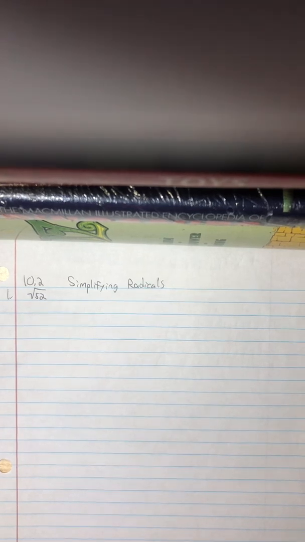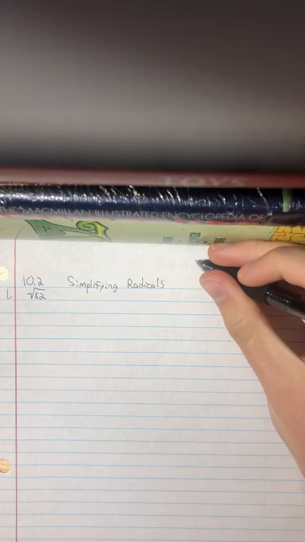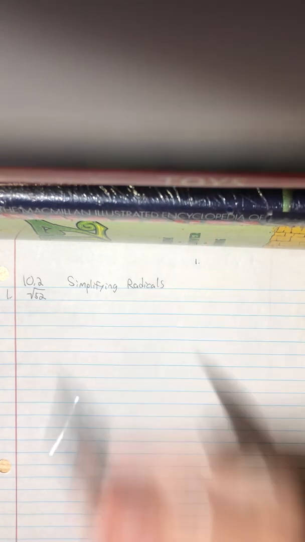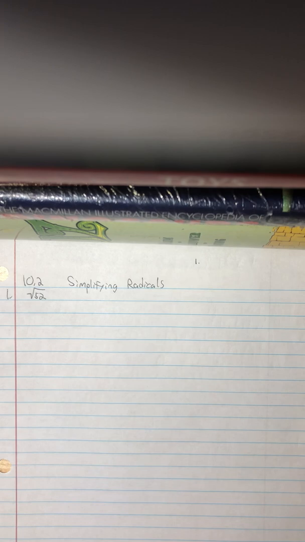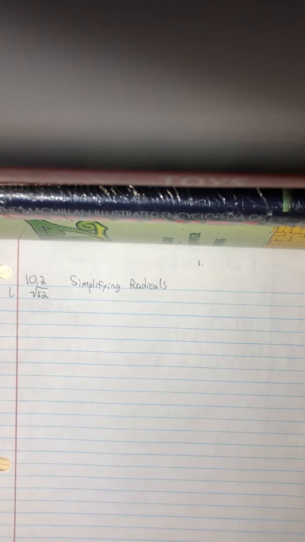Hi all. So for this next section 10.2, we're going to look at simplifying radicals. So we're going to be looking at different expressions with radicals inside and learning how to simplify them. To simplify them, there are three basic things we have to follow. There has to be no perfect squares inside the radical, and we'll show how to find that with this example.